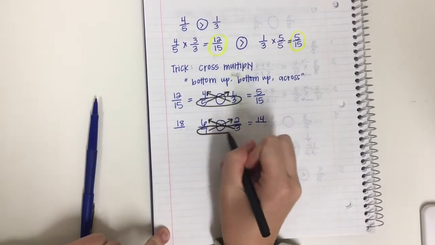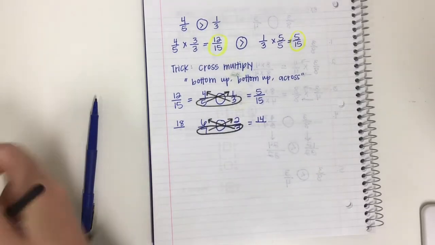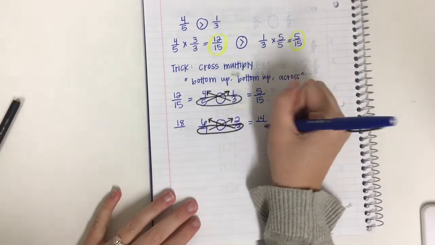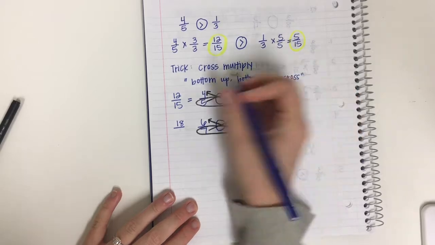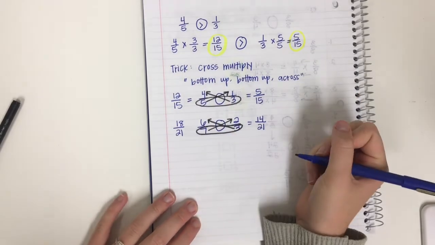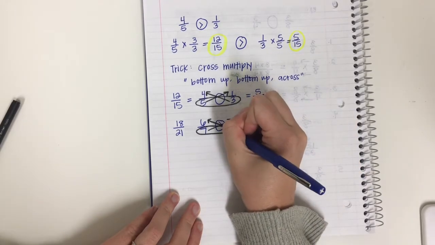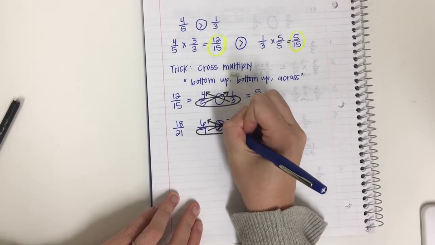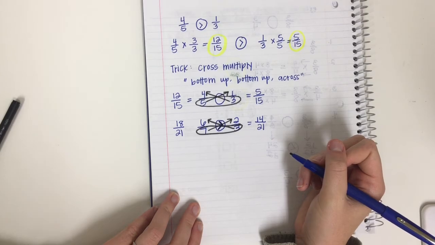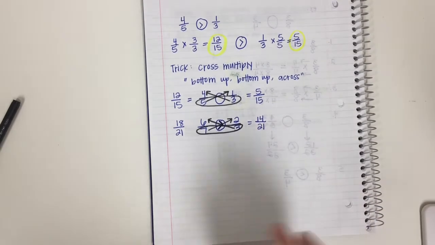Across. This is where my common denominators come in. 7 times 3 is 21. 7 times 3 is 21. Which one is greater? 18 is greater. So 6/7 is greater than 2/3, right?